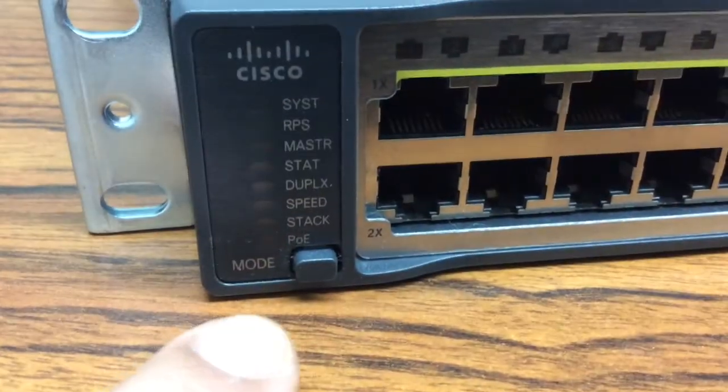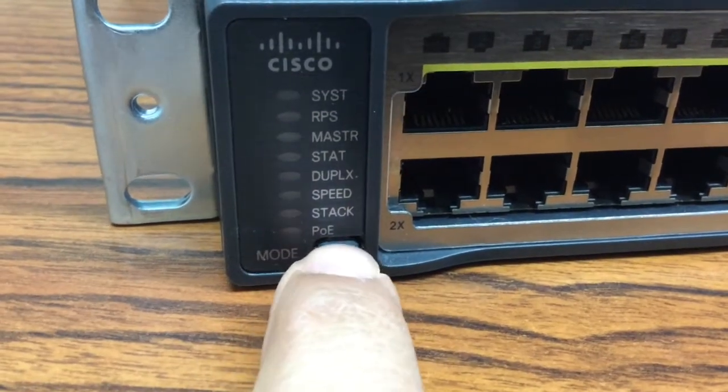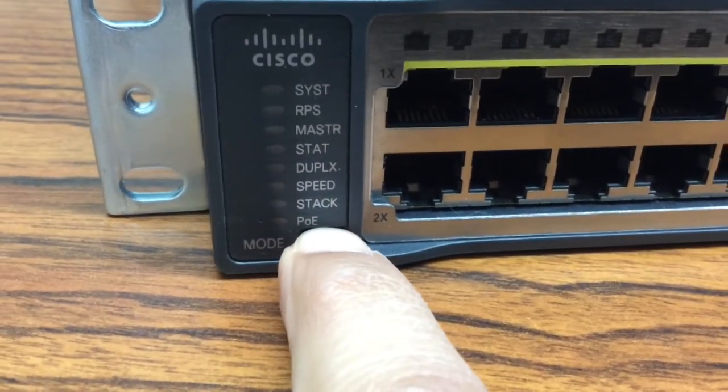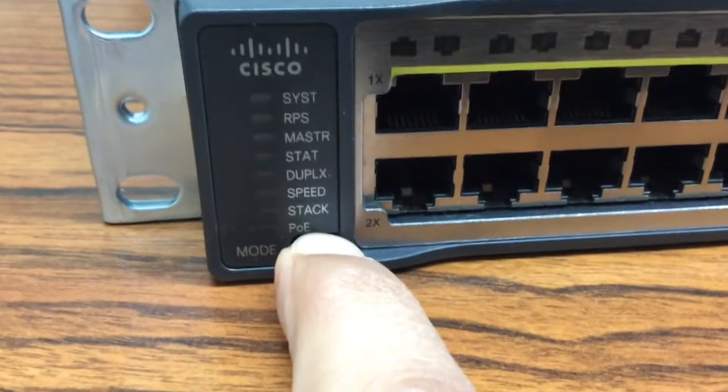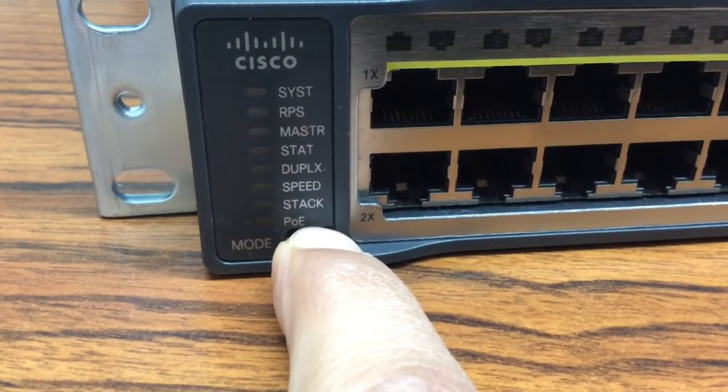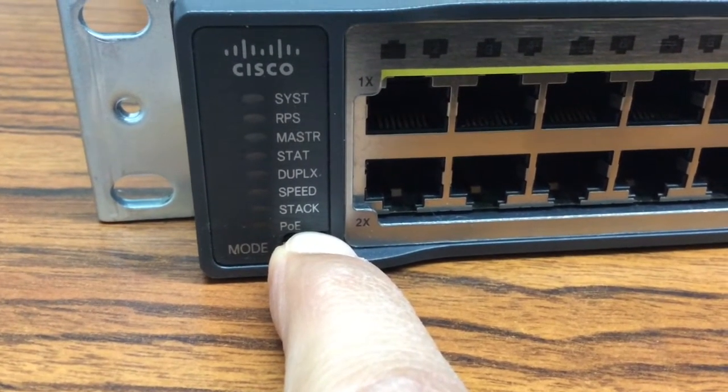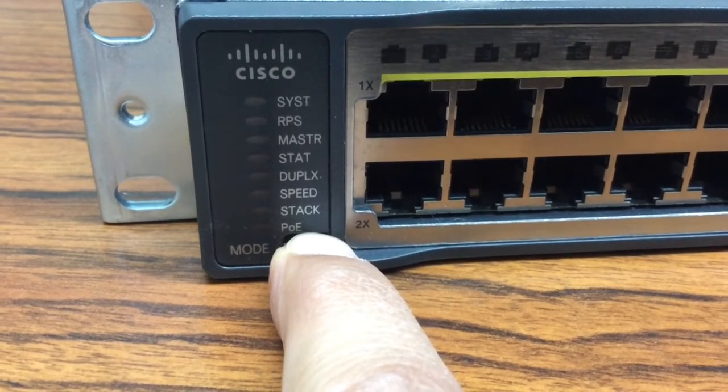To reset this unit you have to press and hold the mode button at the same time that you are powering on the unit. So that's what we're gonna do right now. Okay, so we are powering on the switch right now, and we are holding the mode button, and you have to hold it until you see something coming on your computer screen.